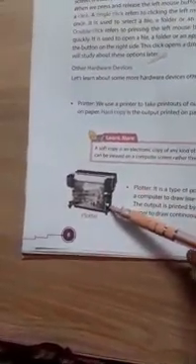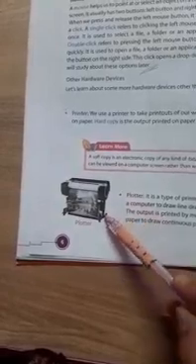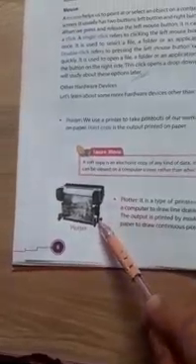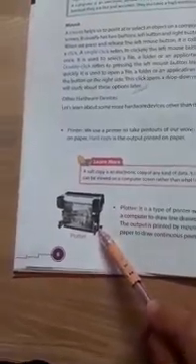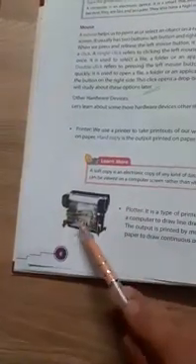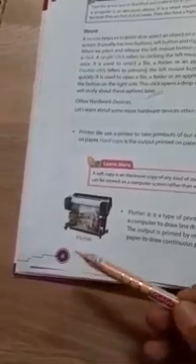I'm sure you're not familiar with this plotter, but it is a type of printer only. It takes commands from a computer, draws lines, just like a building or sketch sort of a thing with colored pens. It takes the help of colored pens to draw the lines across the paper.